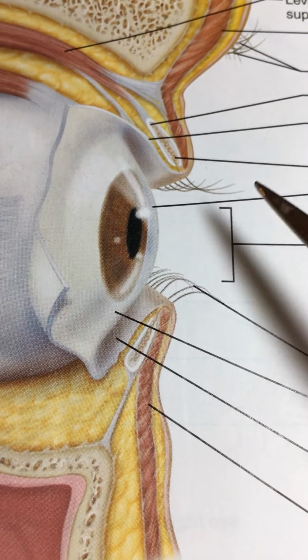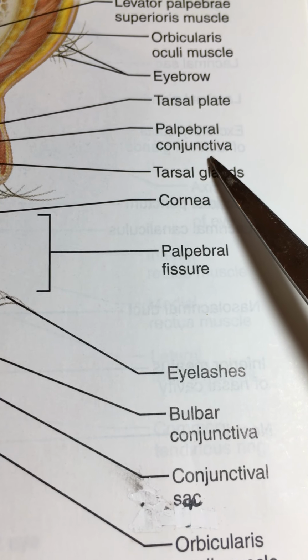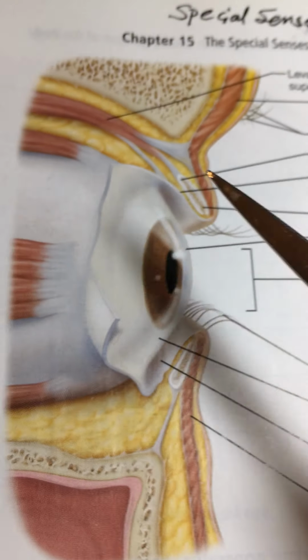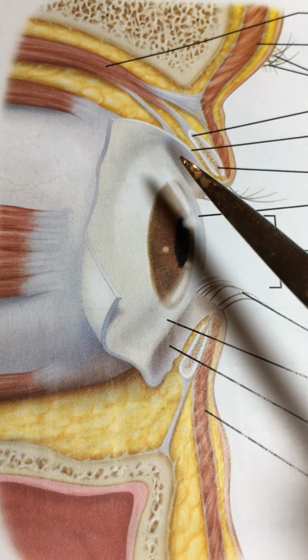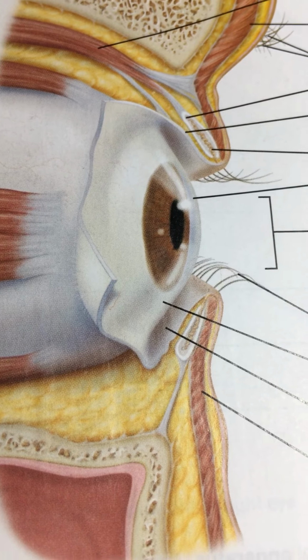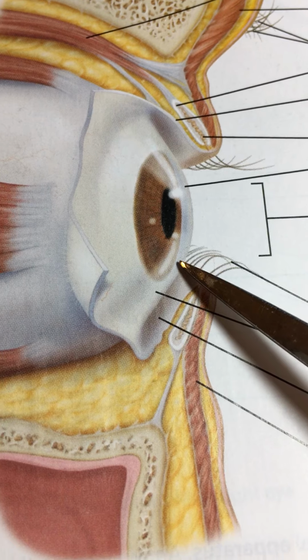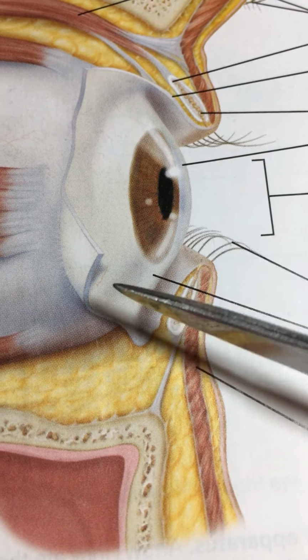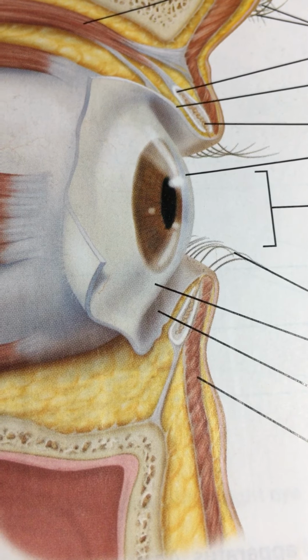Oh, here it is over here. The palpebral conjunctiva, which creates a little fornix or a fold right here, and this is the bulbar conjunctiva. In between is the sac. The things that are flowing through there are tears. Okay, so we can clean the surface of the eye, blinking, secretion of tears, and so on.